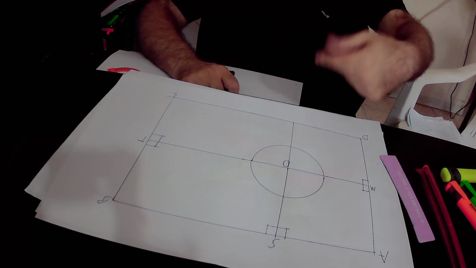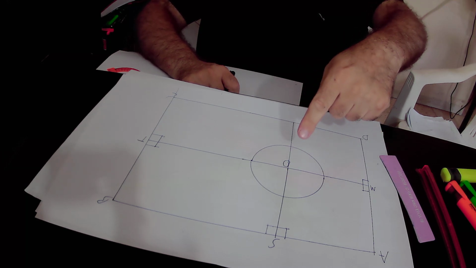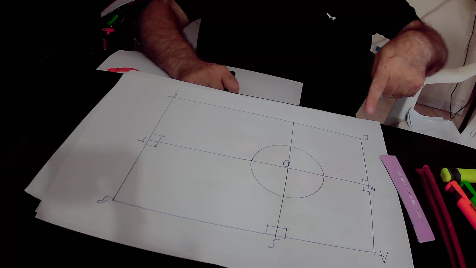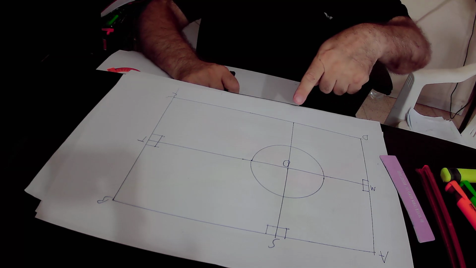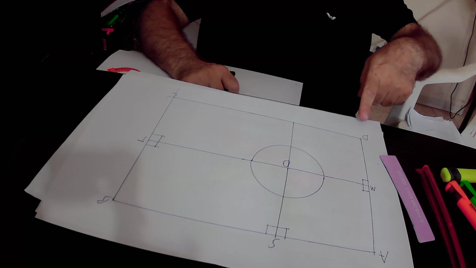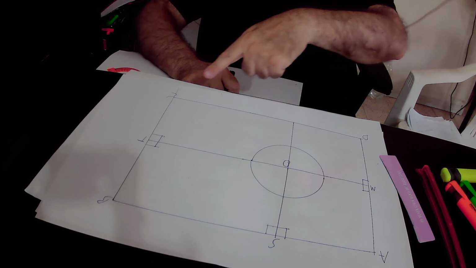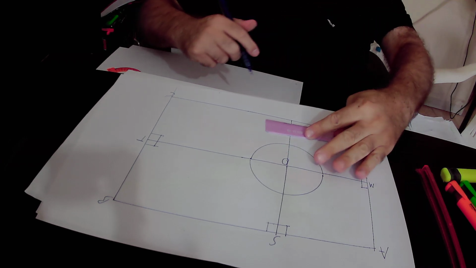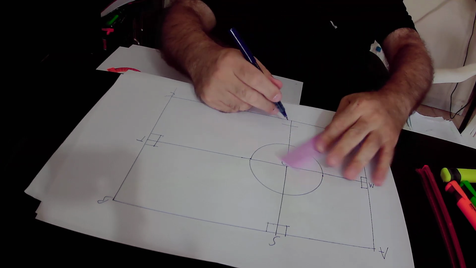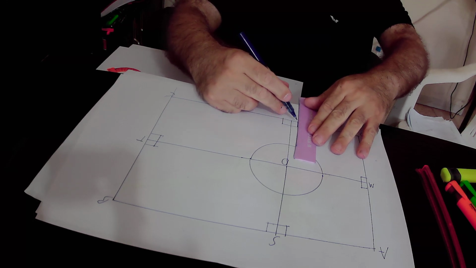That is to say, if we extend the perpendicular in such a way that it touches DC, it must also be perpendicular to DC. Why? Because side AB is parallel to side DC. So here, this angle equals 90 degrees, and this angle equals 90 degrees. Why?